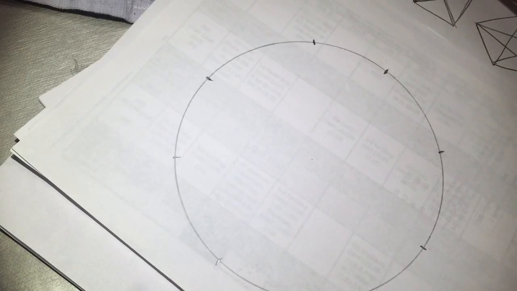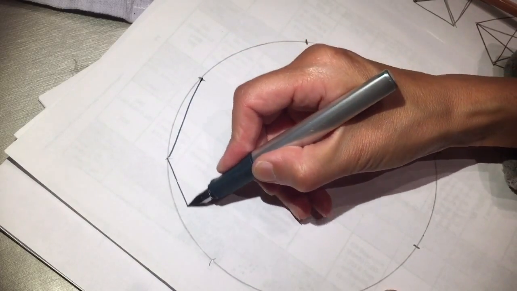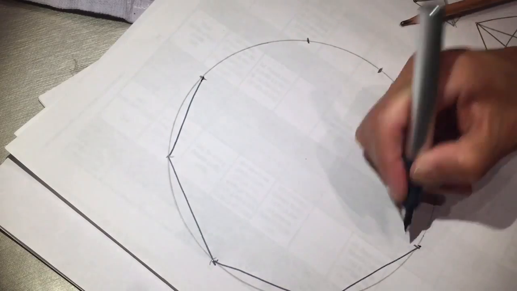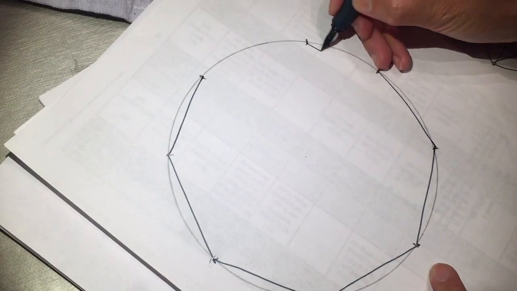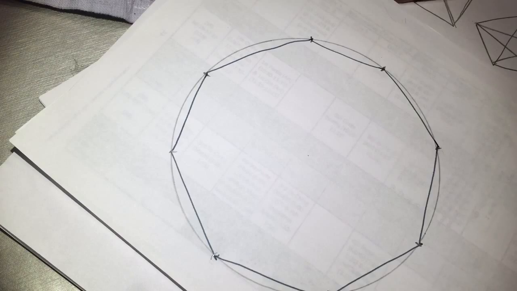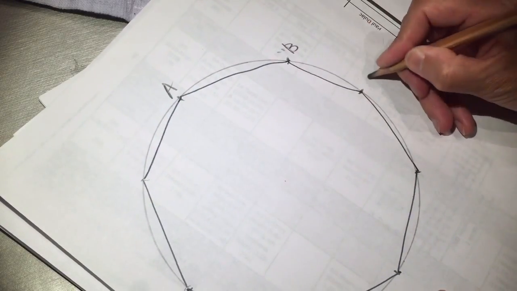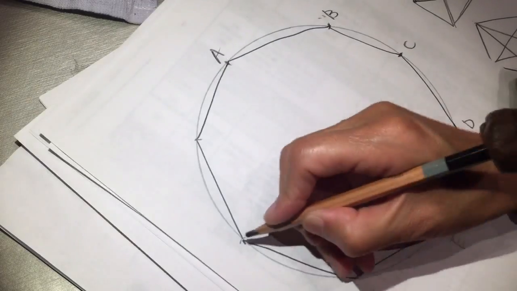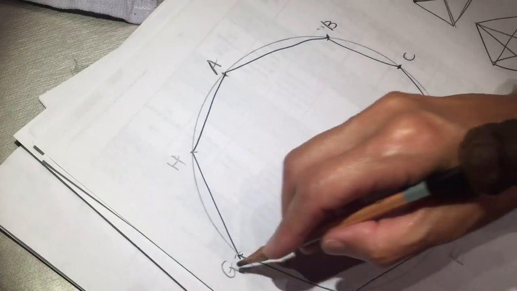Okay, I will use pen to do it. We call it A, B, C, D, E, F, G, H, 1, 2, 3, 4, 5, 6, 7, 8.